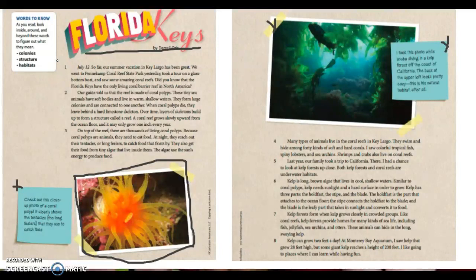July 12th. So far our summer vacation in Key Largo has been great. We went to Pennekamp Coral Reef State Park yesterday, took a tour on a glass-bottom boat, and saw some amazing coral reefs. Did you know that Florida Keys have the only living coral barriers in North America? Our guide told us that the reef is made out of coral polyps. These tiny sea animals have soft bodies and live in warm, shallow waters. They form large colonies and are connected to one another.